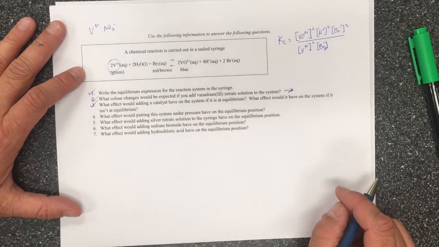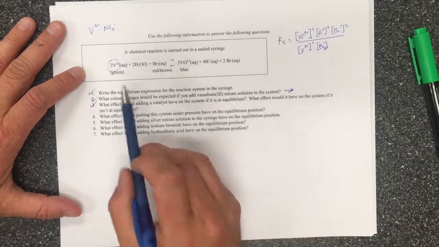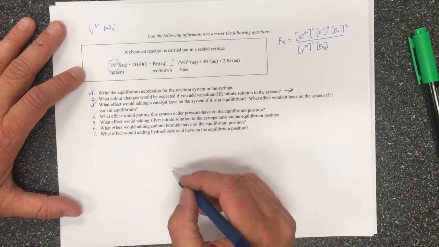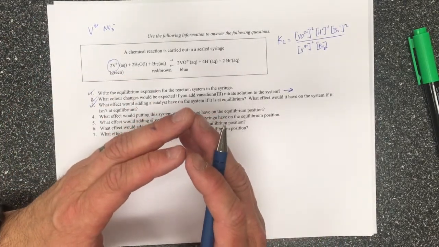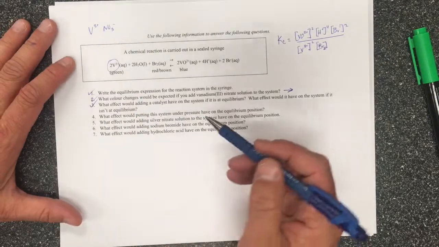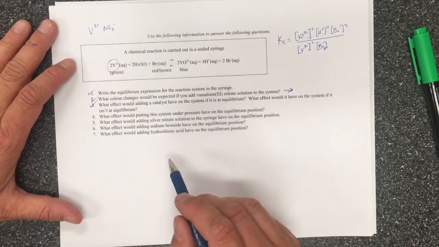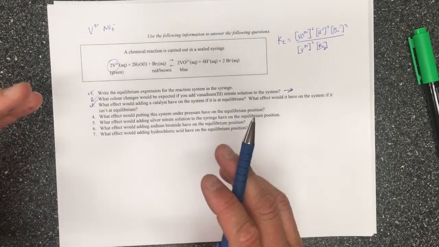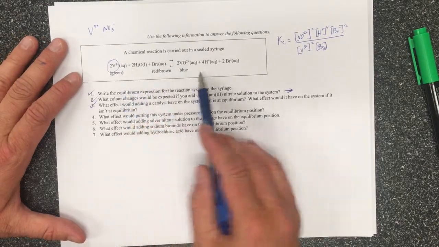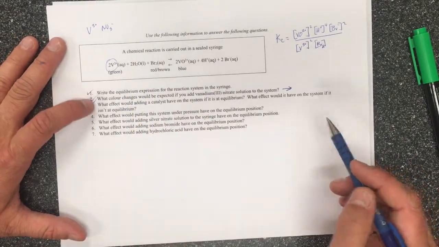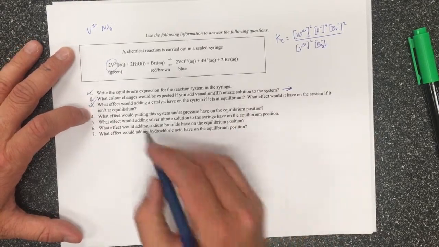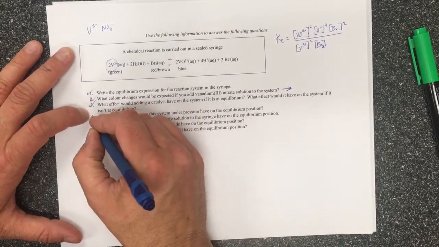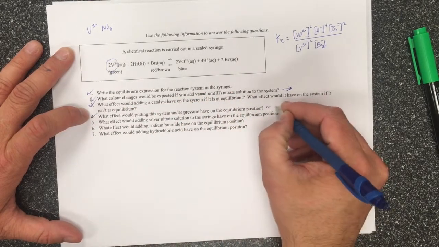What effect would putting the system under pressure have on the equilibrium position? Well, when we have gaseous systems and we compress them and put them under pressure, it shifts the equilibrium towards the side with fewer gas molecules. But in this case, neither side has gas molecules. This is an aqueous system. There are no gases. So this would have no effect.